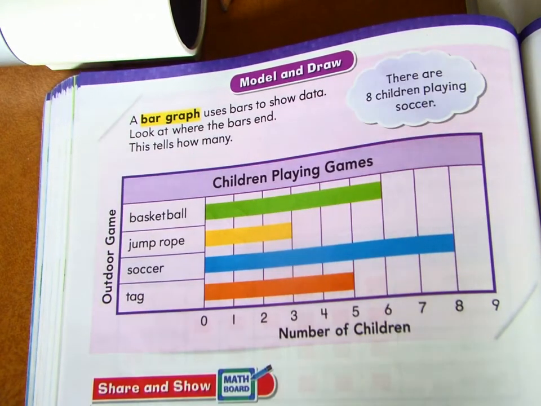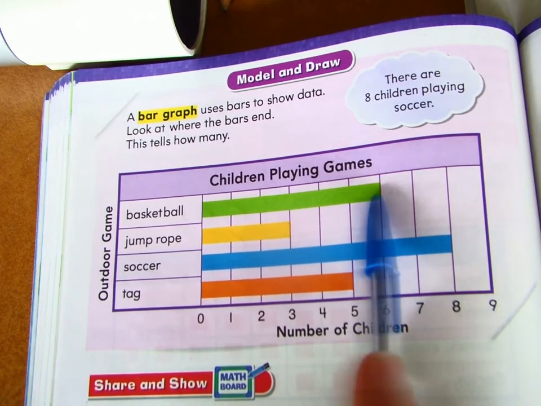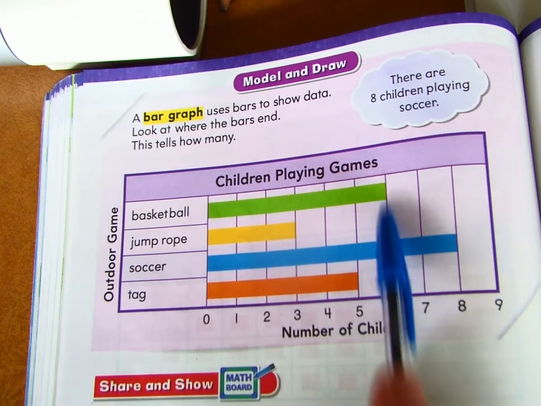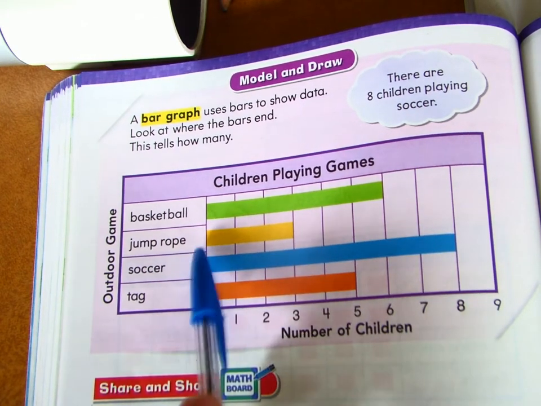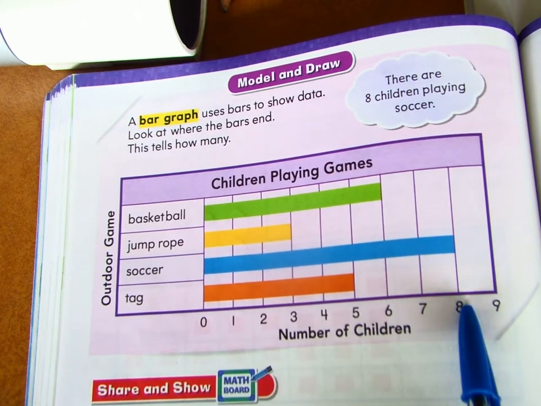Look at where the bar ends. You don't have to count. You just look at where it ends. 6. The green basketball, instead of having to count, it counts for you. Just go to the 6. The jump rope goes to the 3. The soccer goes to the 8.